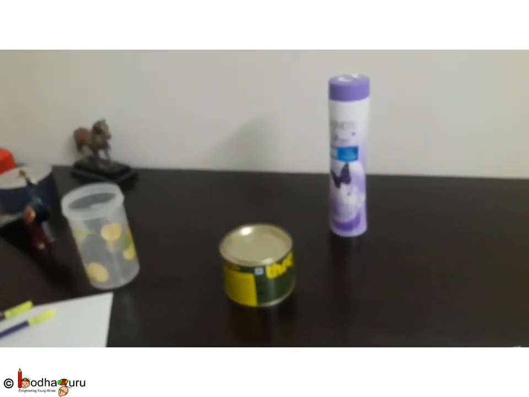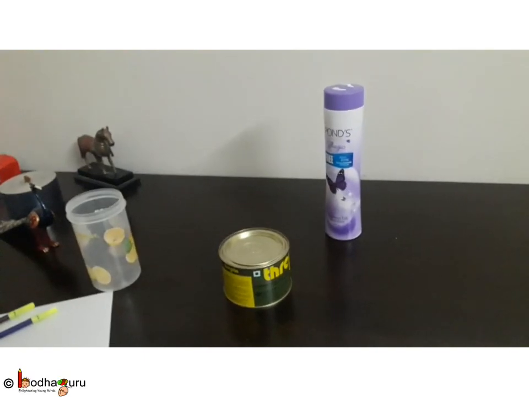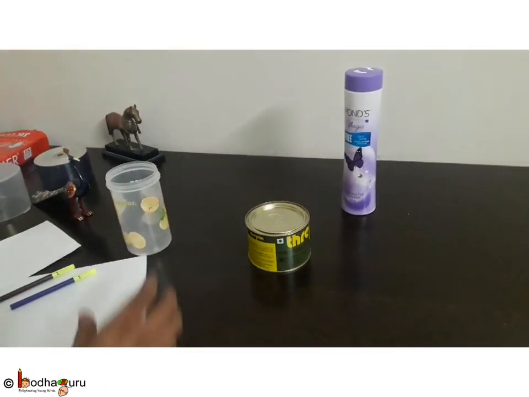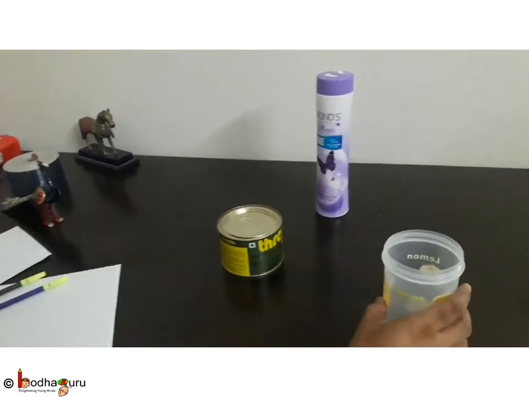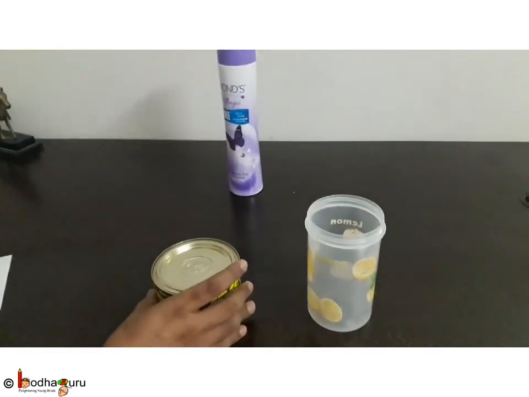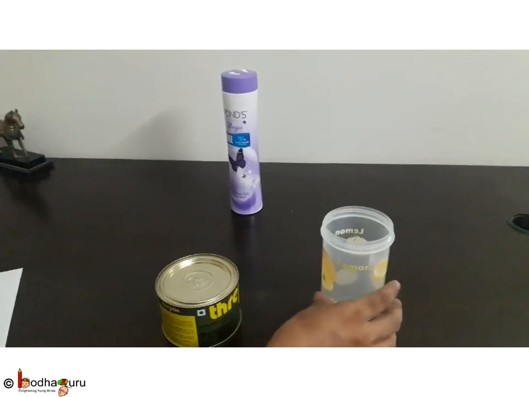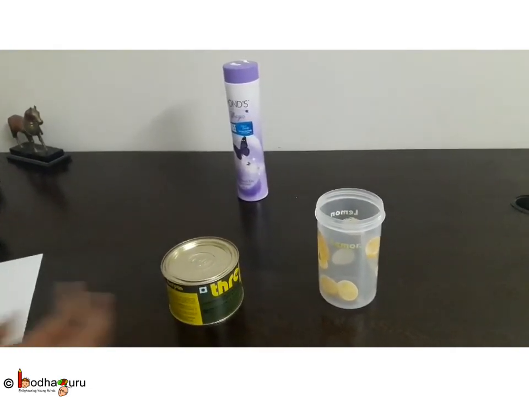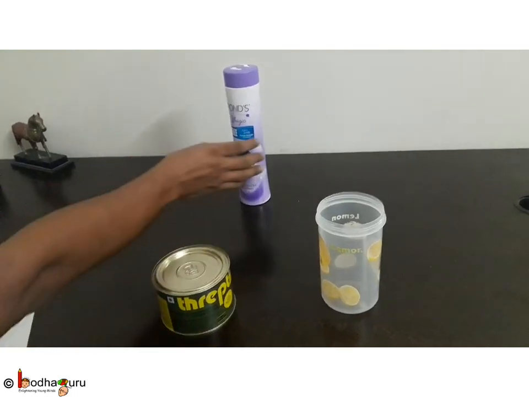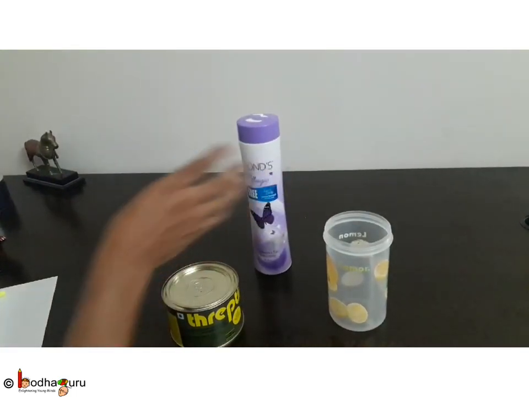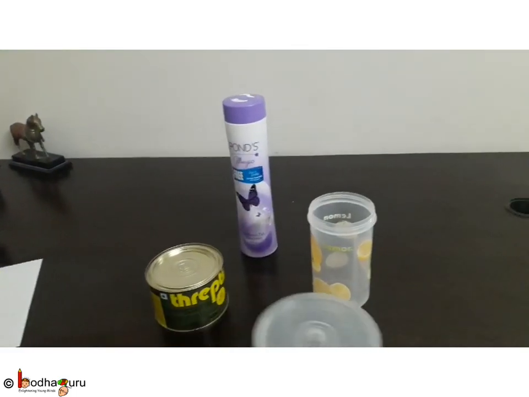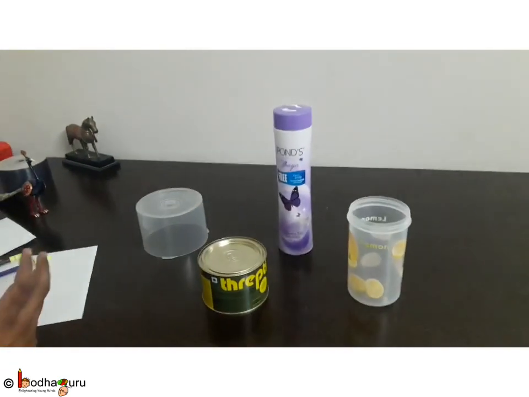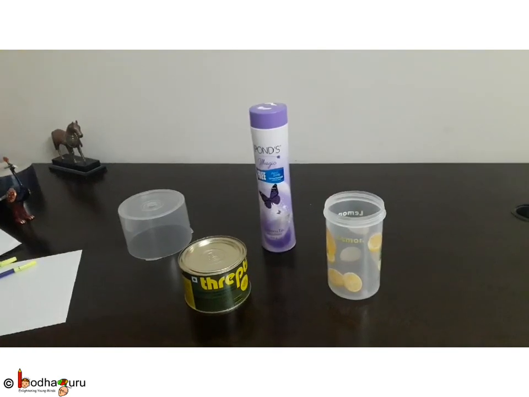Hello friends, in this lesson we shall learn how to find the surface area of a cylinder. So here are different cylinders given. Here is a cylinder, a small container which we typically use in the kitchen, a biscuit box, a talcum powder, the cover of a. These all are cylinders, right? And how do we represent a cylinder?